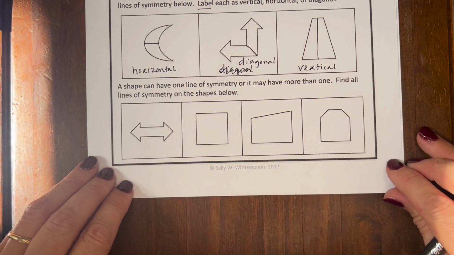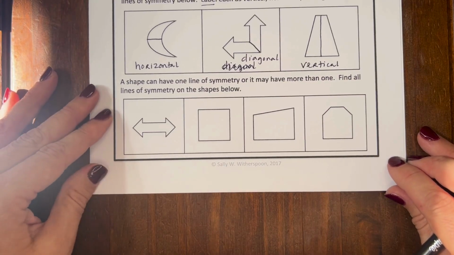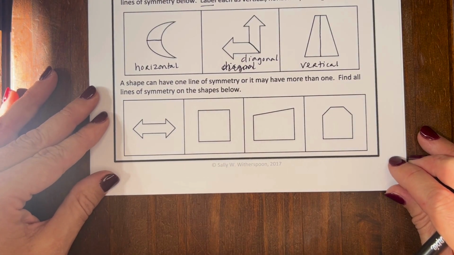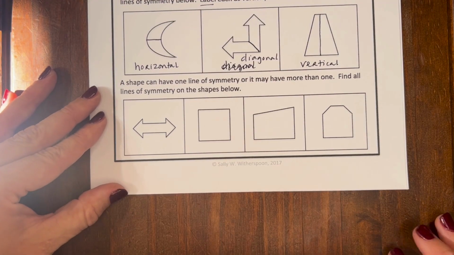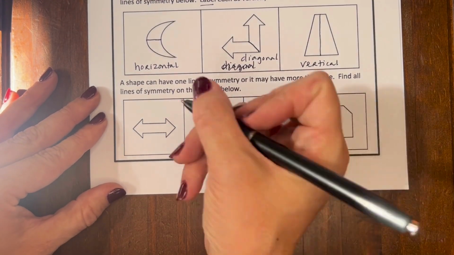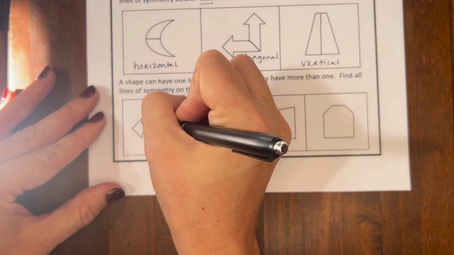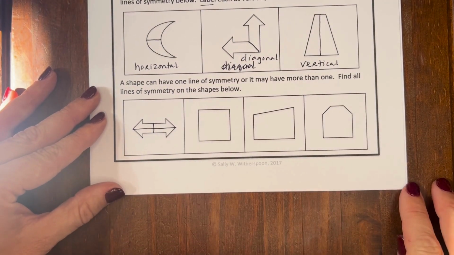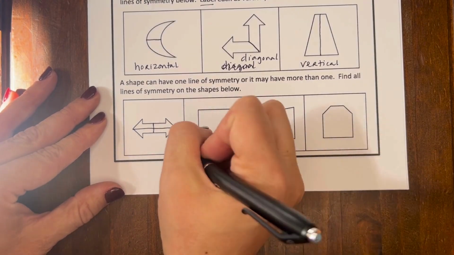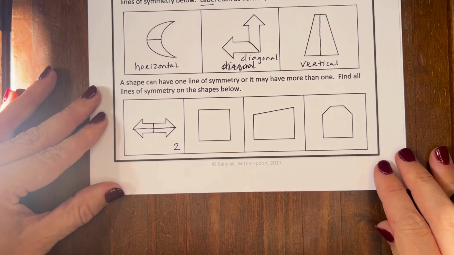Now the fun part, and I mentioned this before, is that a shape can have more than one line of symmetry. So we can have a great time trying to find all the lines of symmetry in the shape below. We saw the double arrow already. We know that it has a vertical and a horizontal line of symmetry. So this one has 2 lines of symmetry.